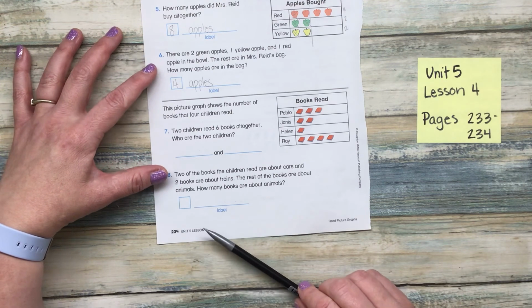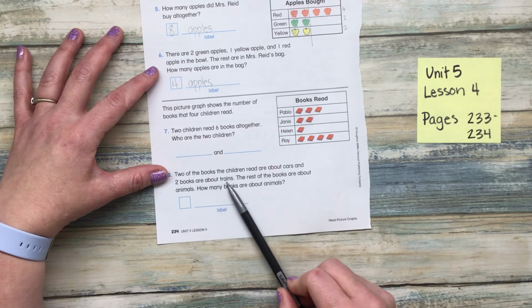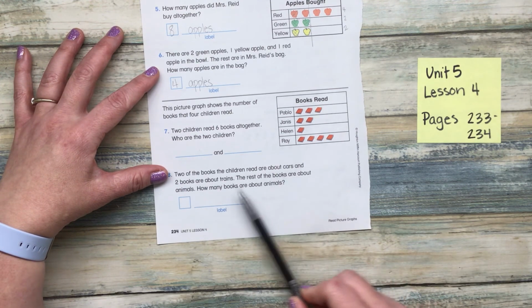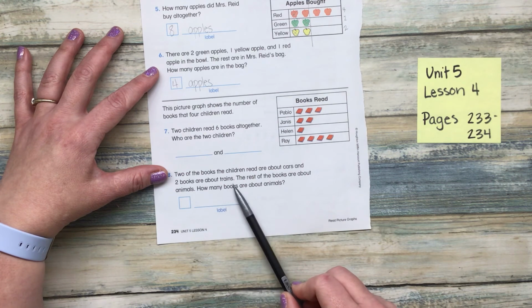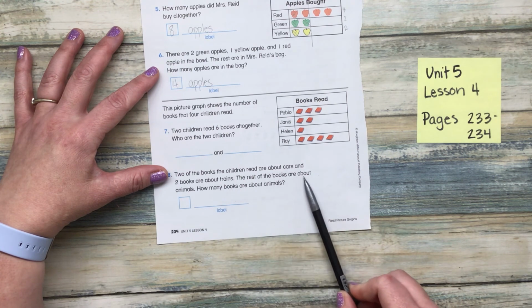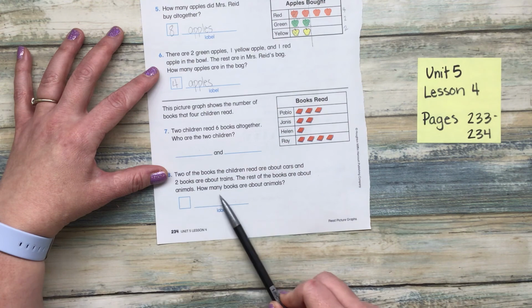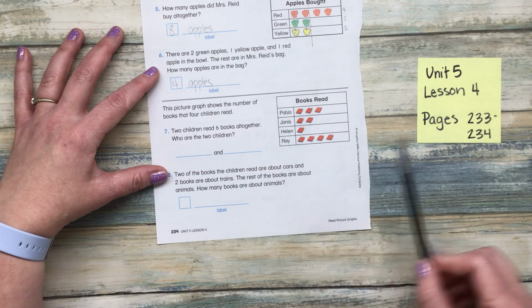All right, number 8 says, 2 of the books the children read are about cars and 2 books are about trains. The rest of the books are about animals. How many books are about animals?